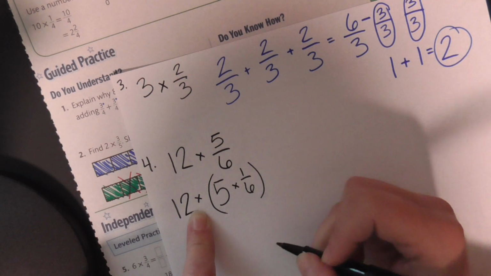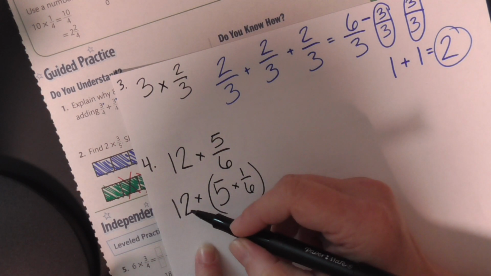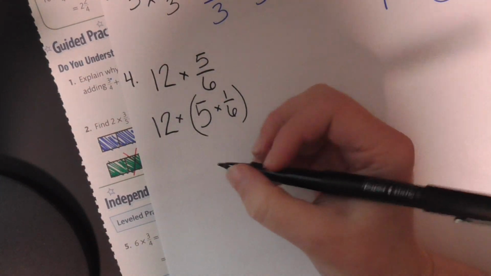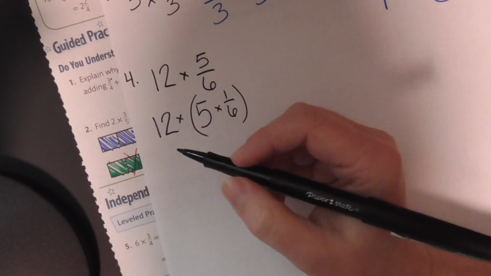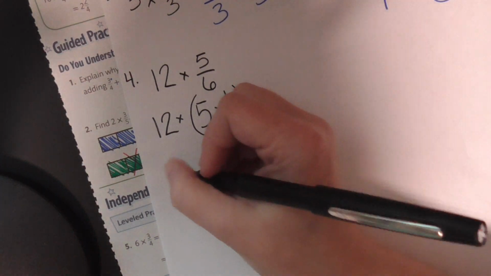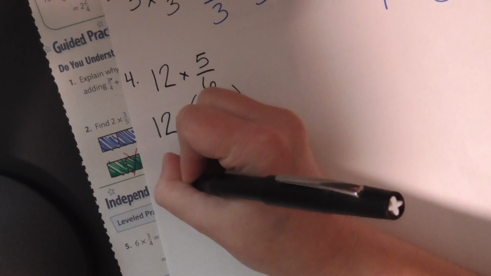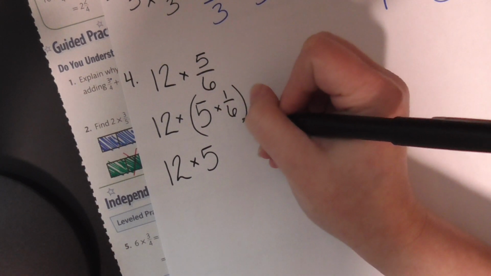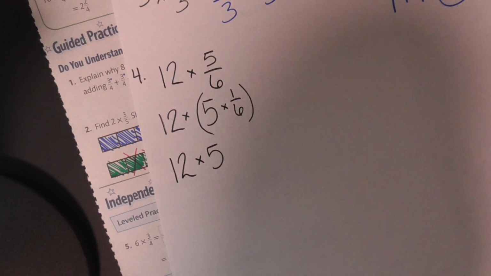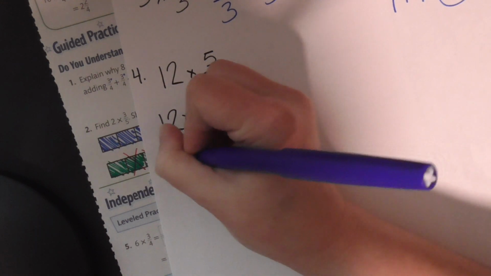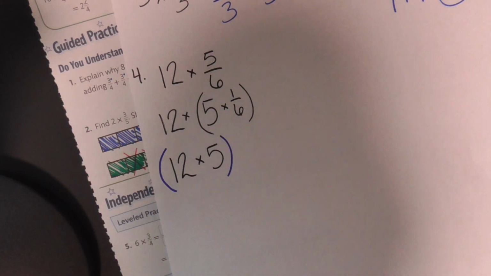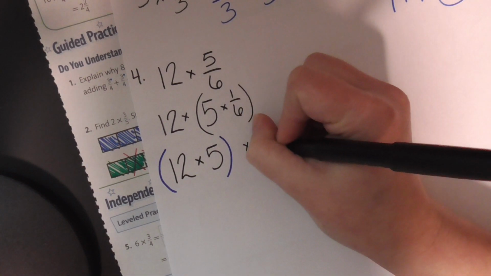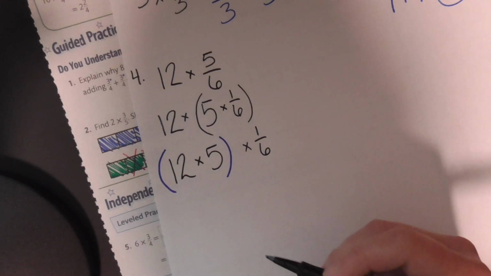So now this is our new equation. We have parentheses around our 5 times 1/6, and our 12 times is outside. Associative property says that we can multiply in any order we choose and still get the same answer. So now we have 12 times 5. We're going to take these parentheses and we are going to move them over. So now the parentheses are around the 12 times 5 and our 1/6 is outside.